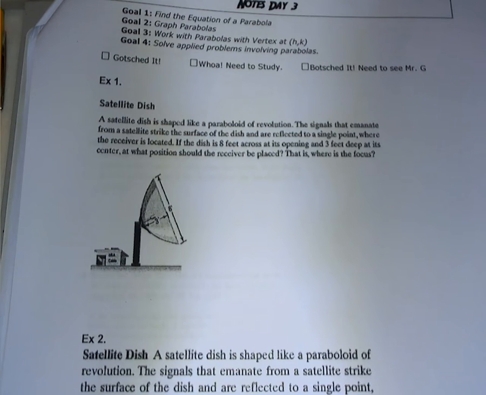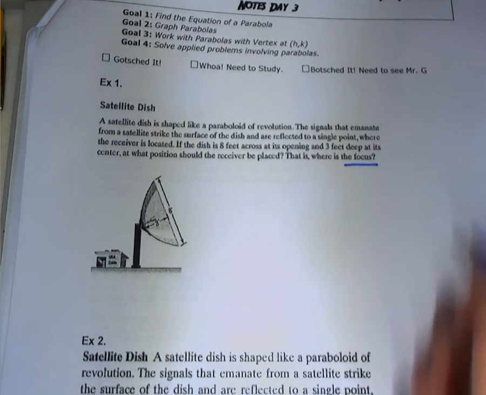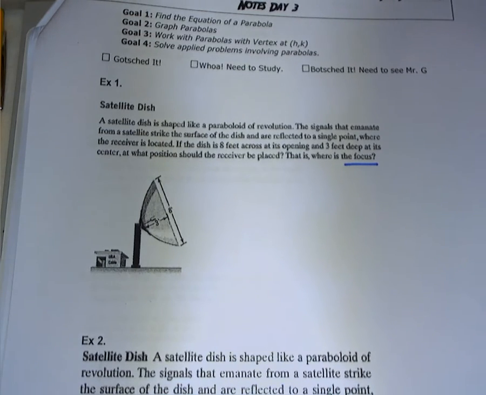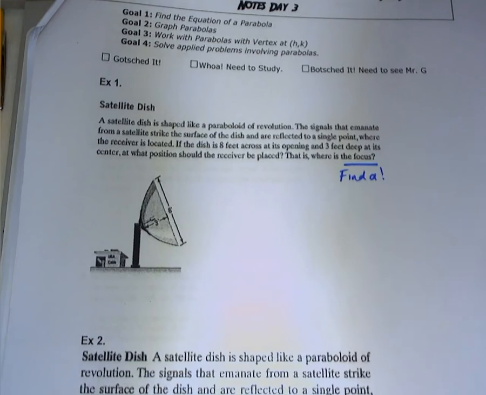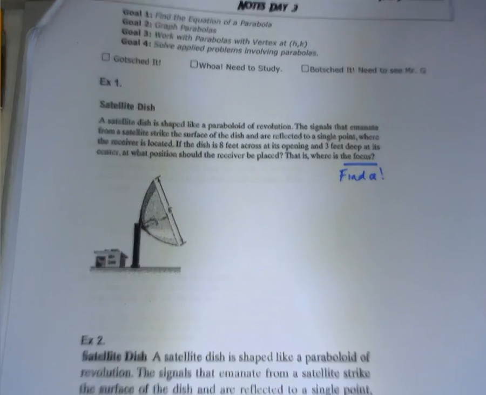The dish is 8 feet across at its opening and 3 feet deep at its center. At what position should the receiver be placed? Meaning, where are we going to put this focus? So that's the big idea: we want to find the focus. And we know there's a value that we need to find so that we can find the focus. What's the value that you need? Yeah, the A value. So we need to find A. If we can find the A value, that's the golden ticket, guys.